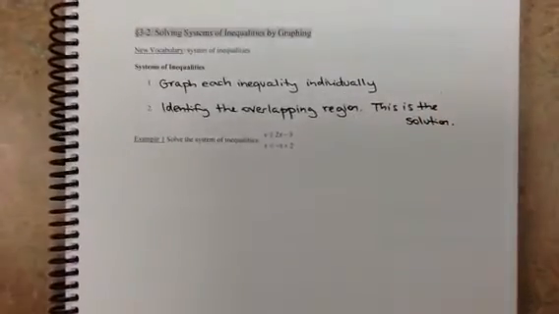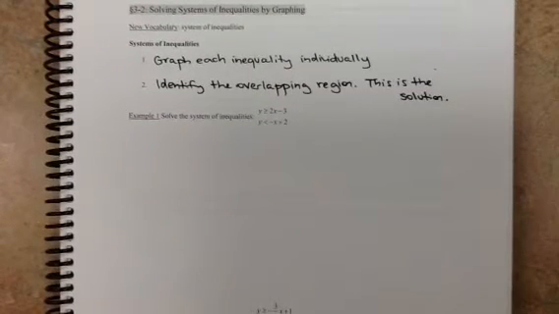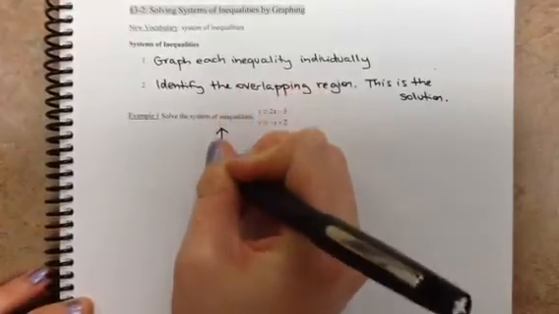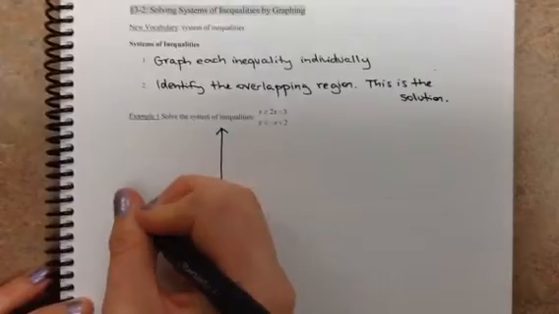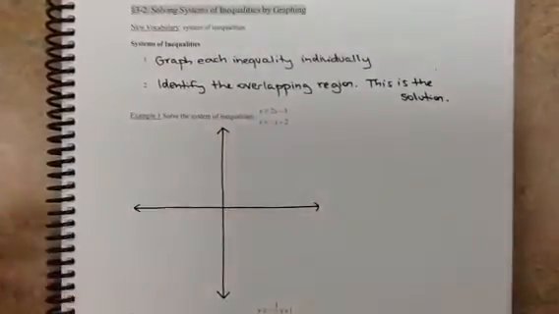So the overlapping region, if the two regions overlap each other, it means it's a solution of both of the inequalities. And if it's a solution of both, that means it's a solution of the system. So that's how you find your solution for the system of inequalities. Okay, so example one. This first one, we're just going to do a quick sketch of both of those graphs. So remember, we've got different ways that we graph, and these ones are in slope-intercept form.